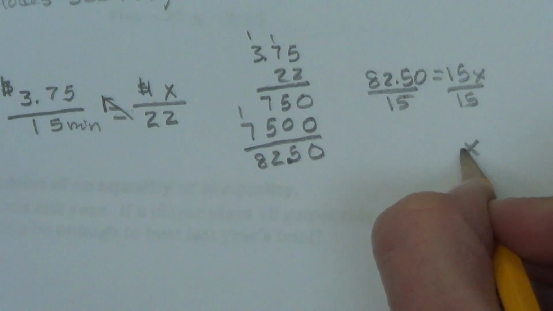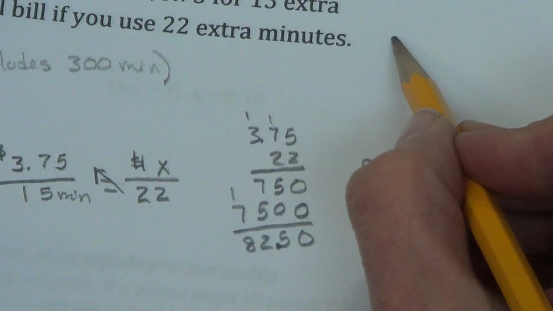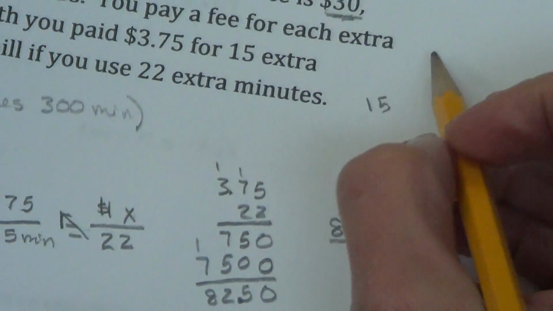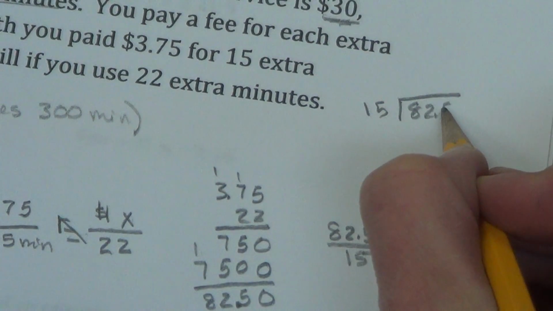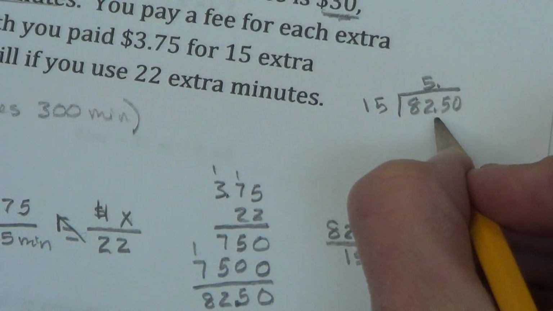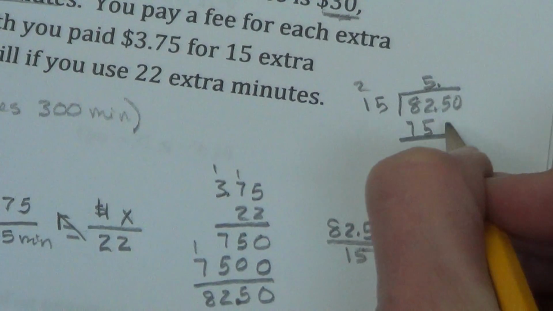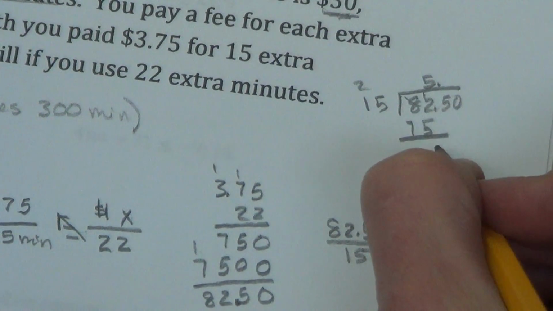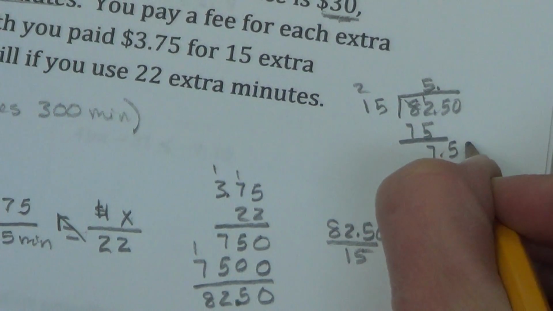And we see that x equals, well, 15 will go in there about 5 times. So 15 into 82.50. Let's try 5. 5 times 5 is 25, 75. We subtract and we get 750.